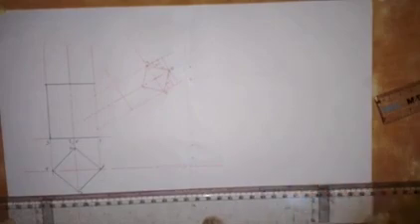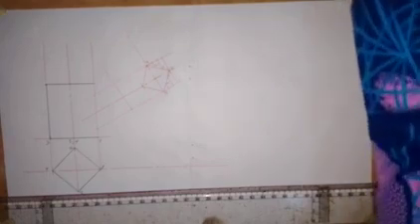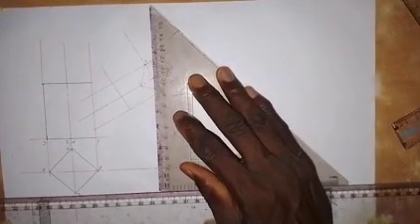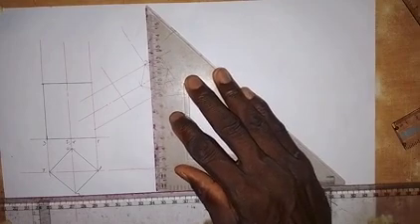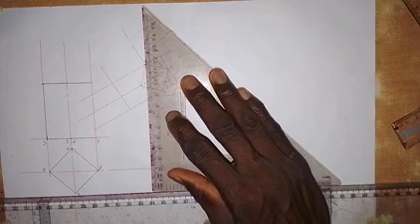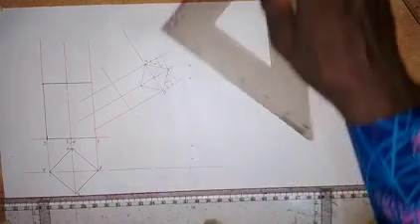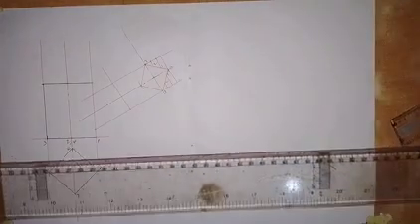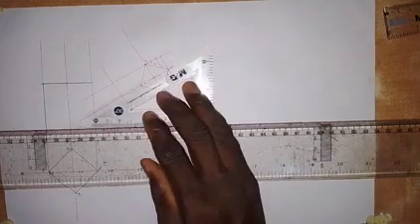Alright, so the next thing I'm going to do is, with my set square, draw this line starting from here. But before that, I also need to project this in here.